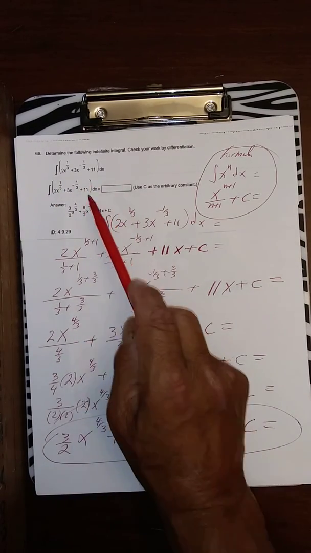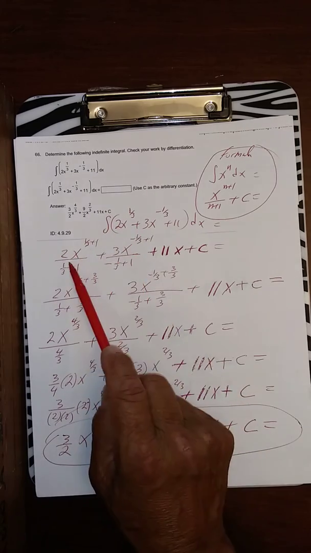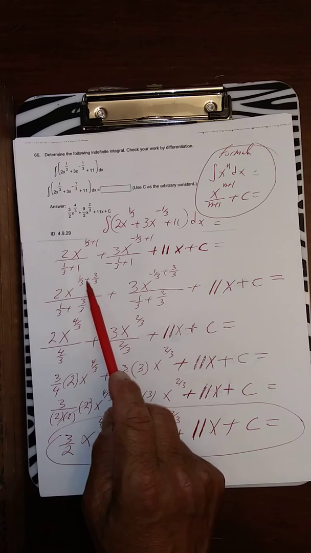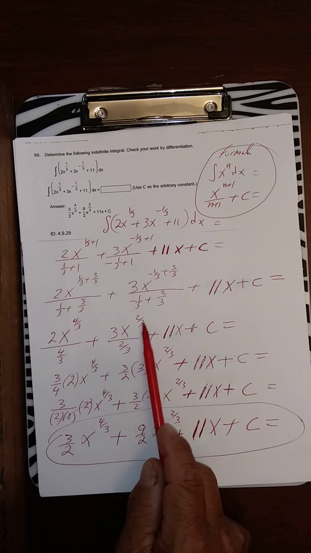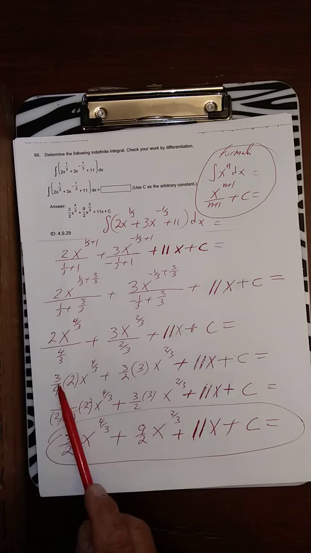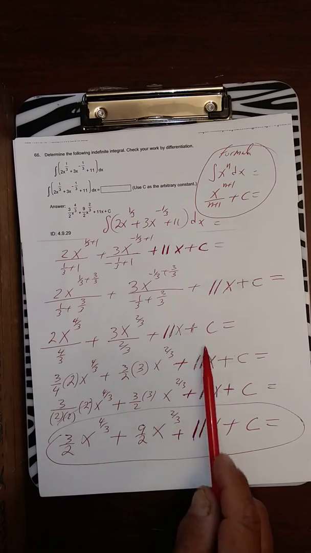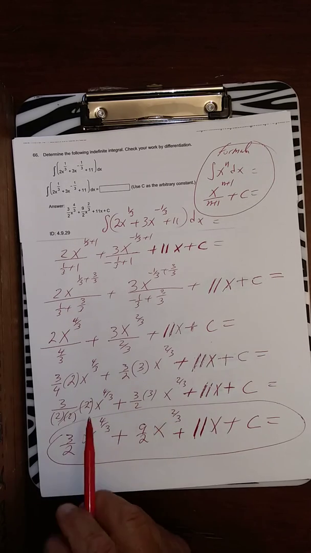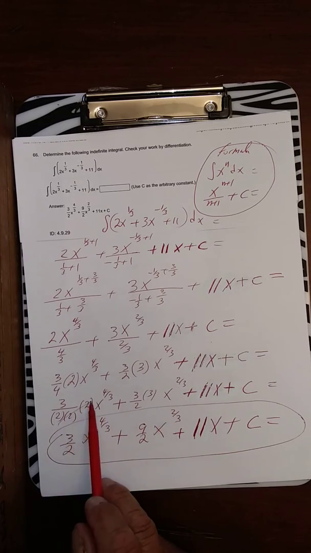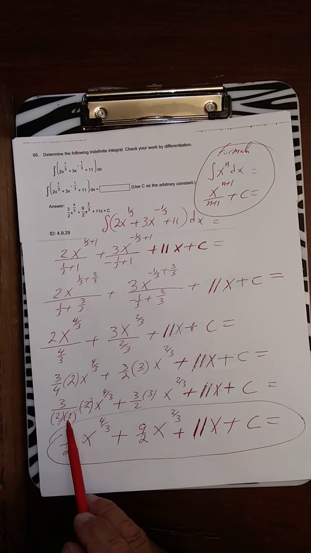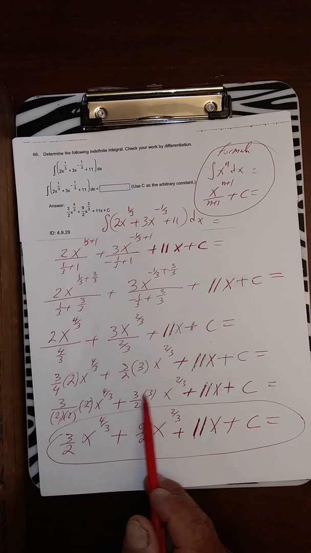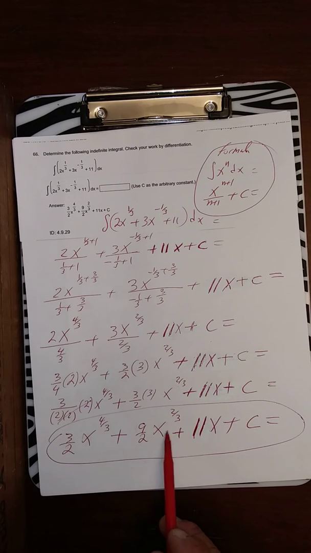Let's see, this one. So we're right there. Let's add 1 to each exponent. So this is going to give you 4 thirds, 4 thirds, 2 thirds, 2 thirds. Flip this around like this, flip this around. 11x plus c. So now, since 4 is 2 times 2, this cancels, and we have 3 over 2. And nothing goes on here, so it's going to be 9 over 2. x and 11x, and then the c. We're done. That's it.